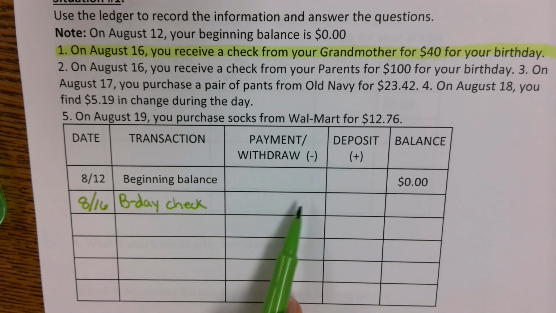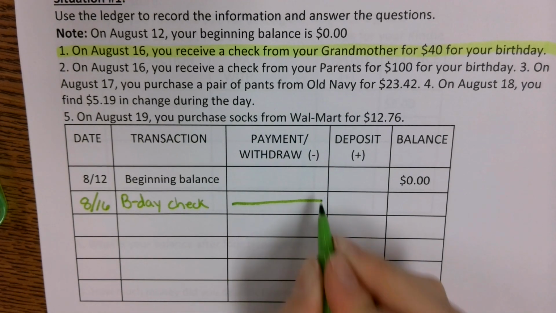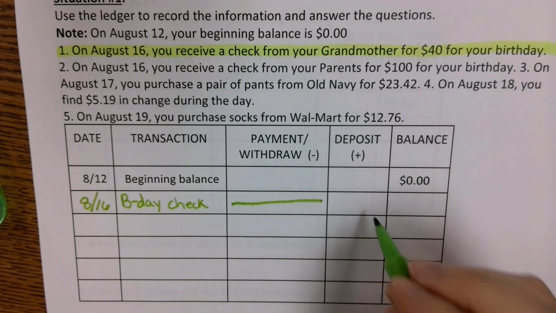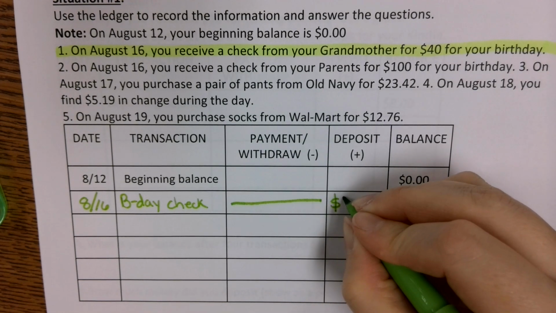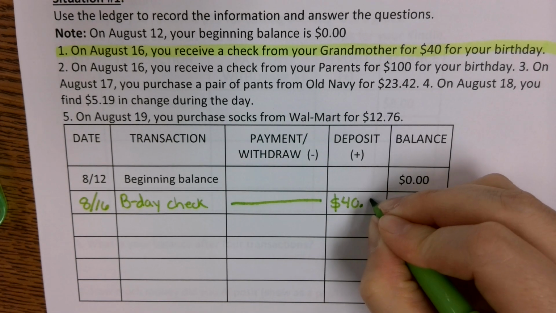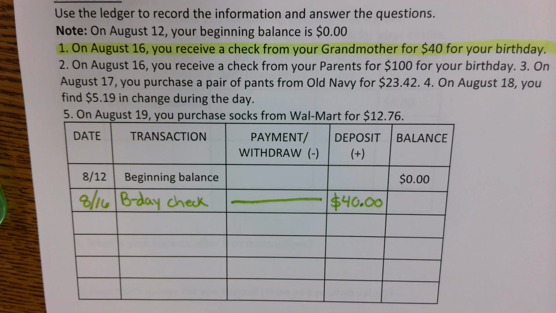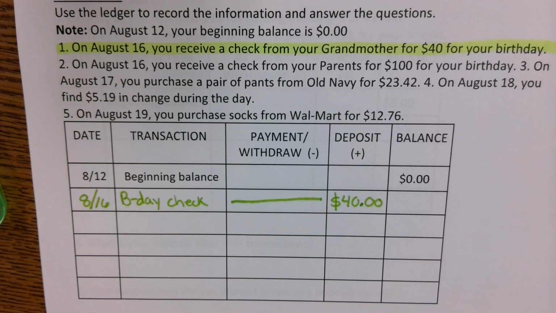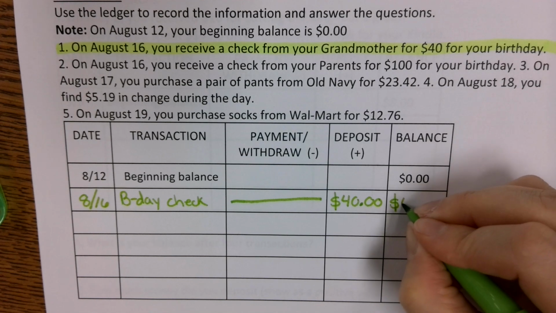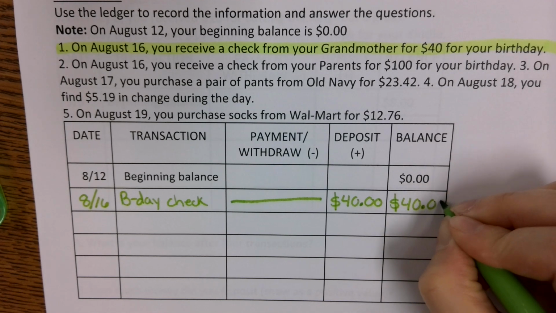So, am I making a payment here? Am I withdrawing? No. I can go ahead and cross that off. Nothing's happening here. Am I making a deposit? Yes. So I'm going to put down how much I'm depositing. I'm depositing $40.00. Which means now my new balance in the account is $40.00.